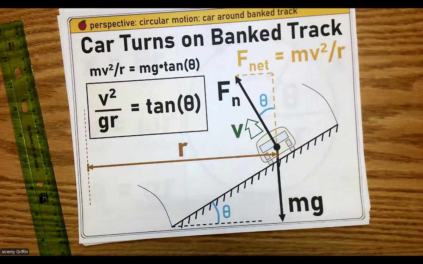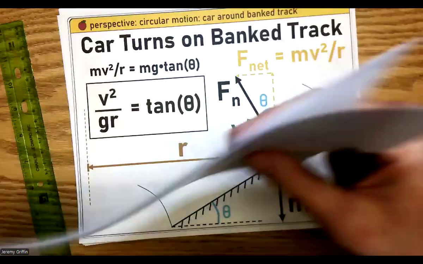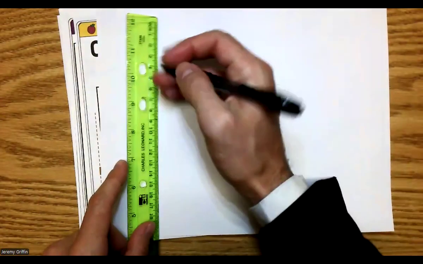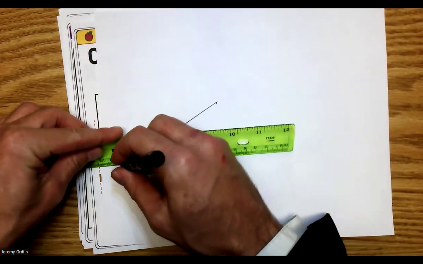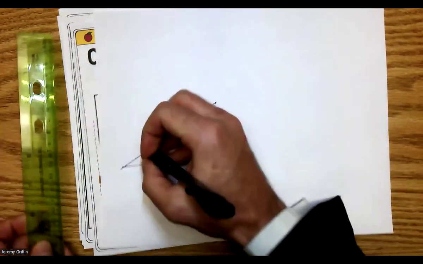Now, I'm going to do 2 things with you guys. I'm going to walk you guys through this because I did kind of skip a step on this poster just to save a little space, but we'll go ahead and do this right here. And then I'll spit some numbers to you guys and see if you guys can solve this with numbers. So let's get a banked road. Guys, go ahead and draw this in your notes. This will be good practice right here.